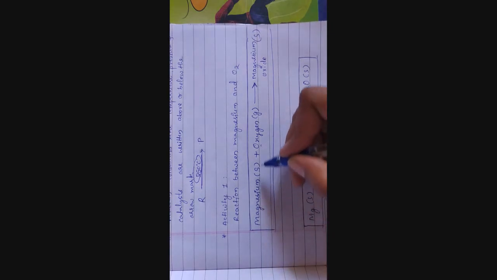This is a word equation. Here reactants and products are written in words, therefore this equation is known as a word equation.